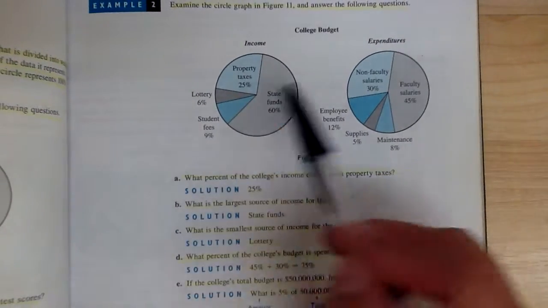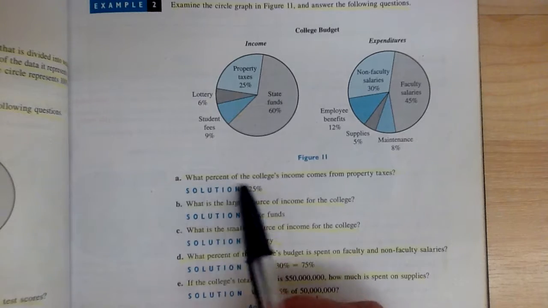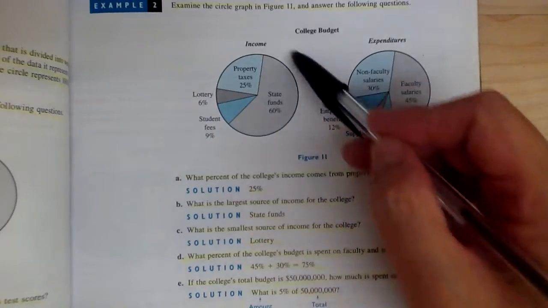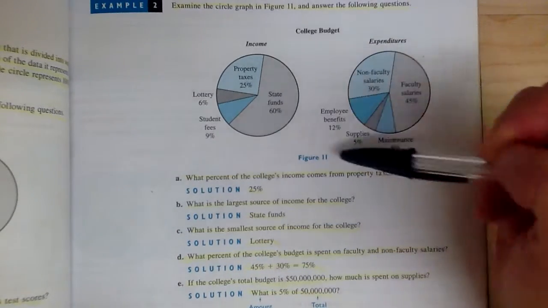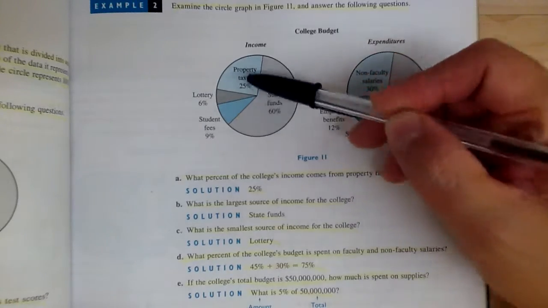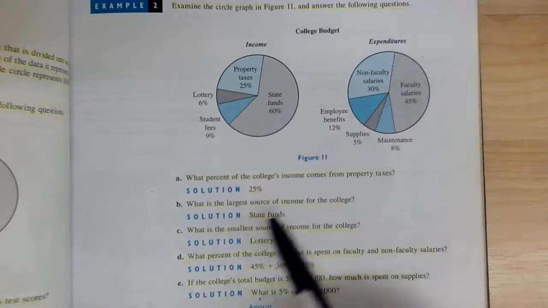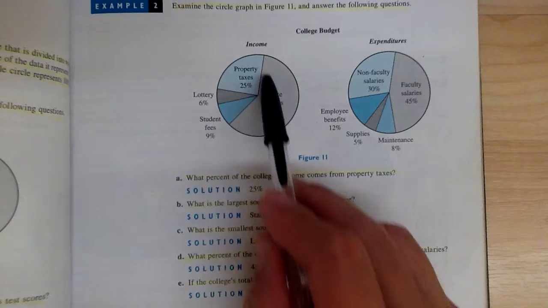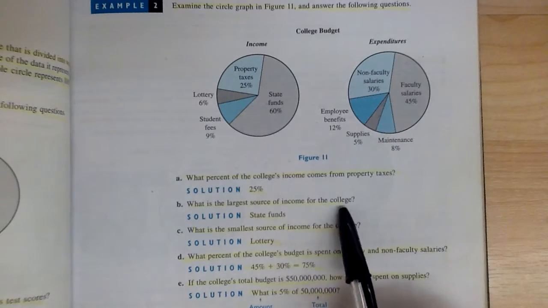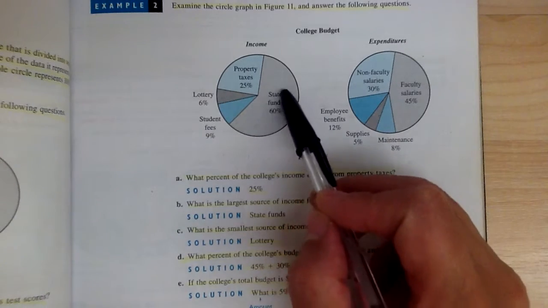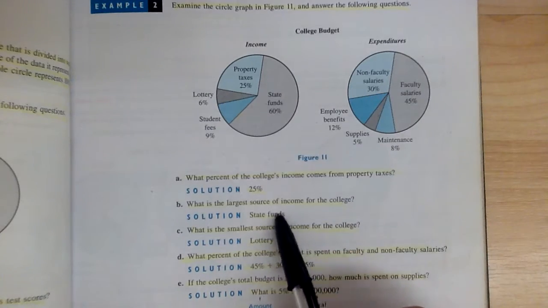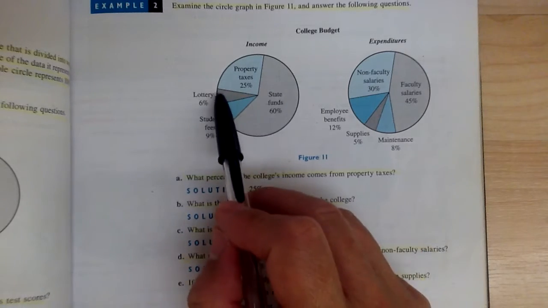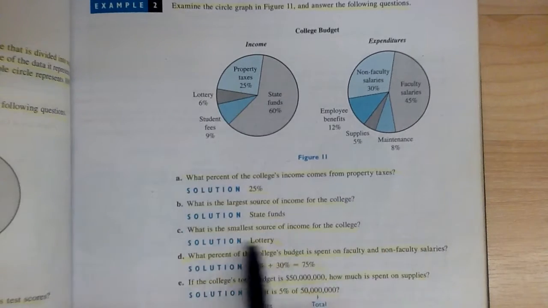Again, let's just look at the picture and try to answer the question. It says, what percent of the college income comes from the property tax? Look at this picture over here. Property tax is 25%, I see over here. So that's 25%. You go to B, which is the largest source of income for the college? These are the income, and this is the expense, right? So income, and which one is it? The answer is the state funds. State funds are 60%, so that's the biggest. What is the smallest source of income for the college? The smallest source would be lottery, because I only have 6%.